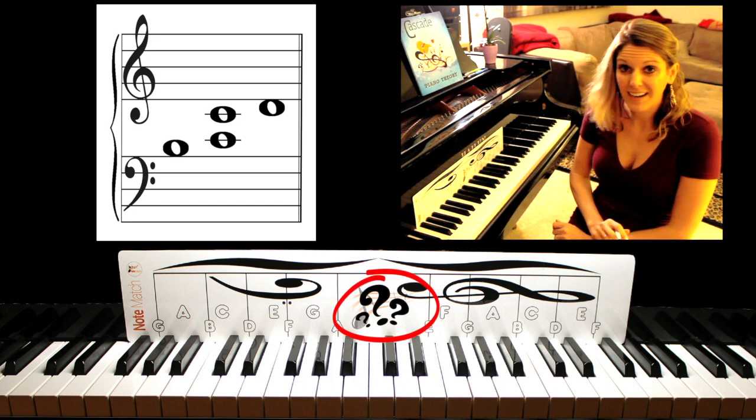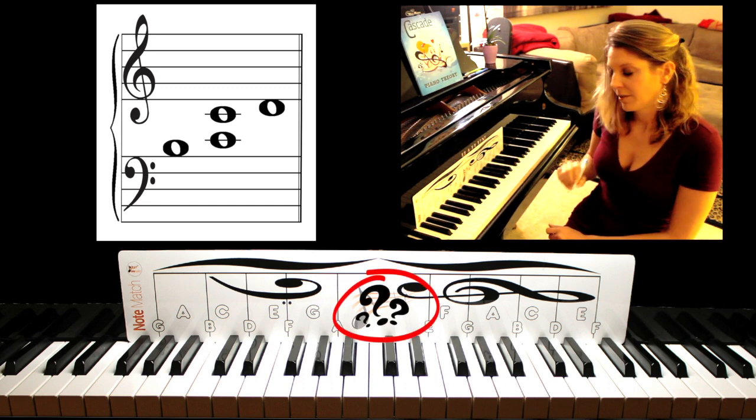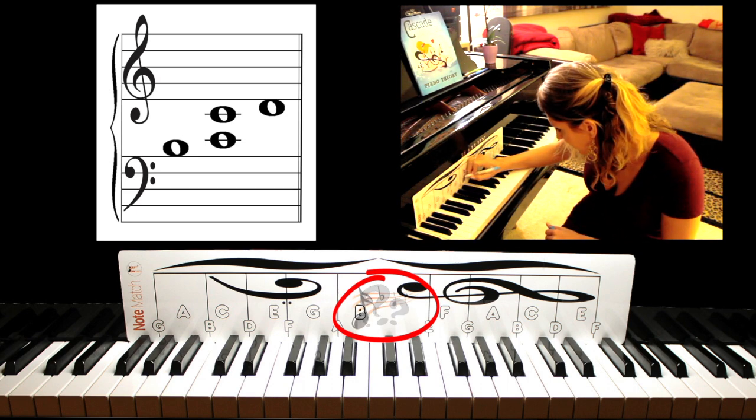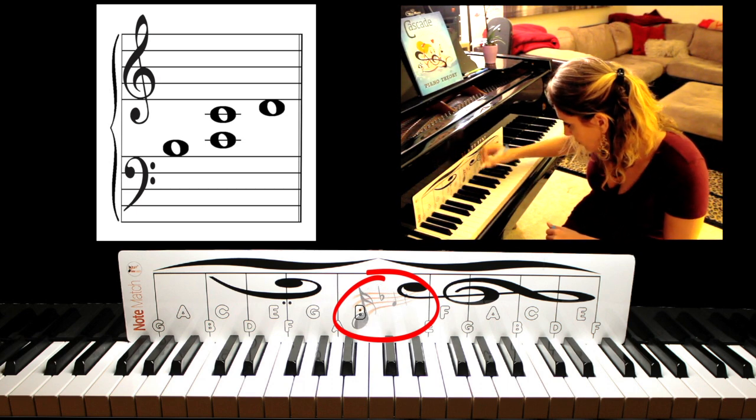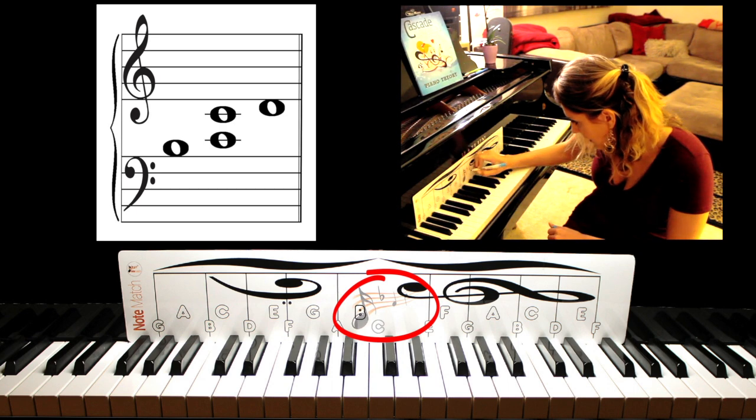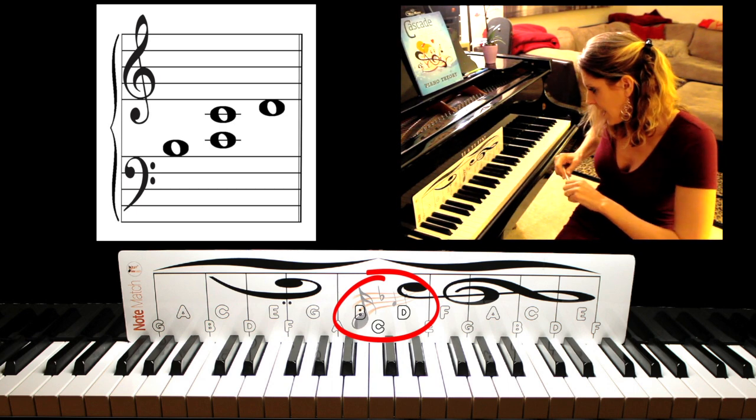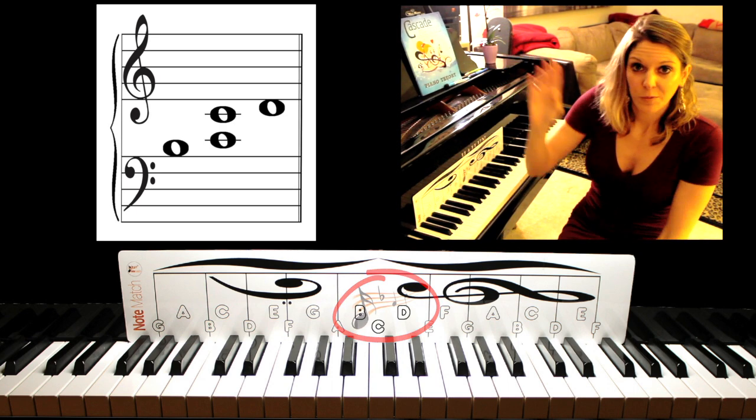In here, we didn't write anything. So since it's a whiteboard, feel free to write it in. So I'm going to write in B, and I'm going to align it also with the notes of the piano, B, C, and D. There you go. So these are the notes that we're going to be covering.